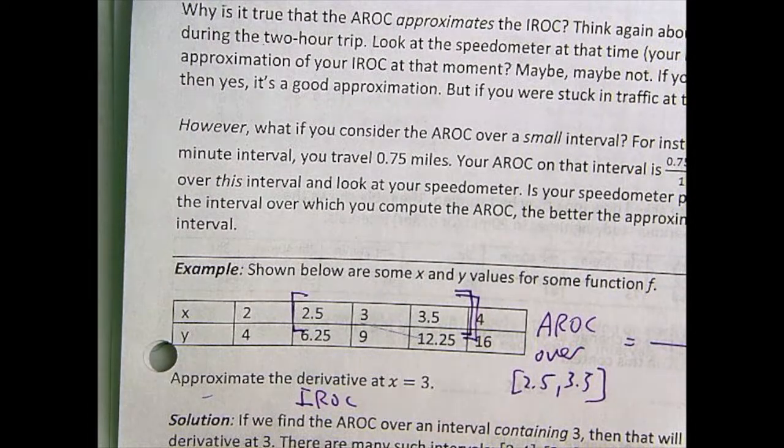Very shortly, I will show you how to find the derivative exactly. The real formula for the derivative, the sort of proper definition of it, is a limit. And in fact, that's why we study limits, is because derivatives are limits.